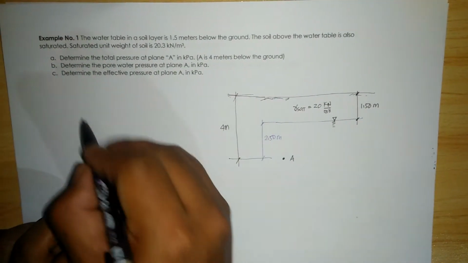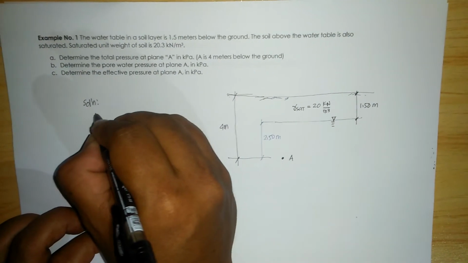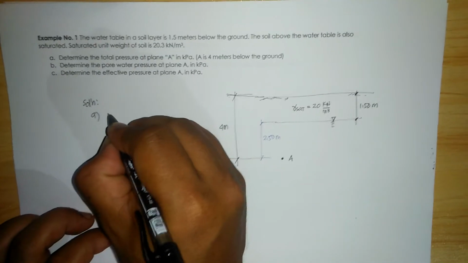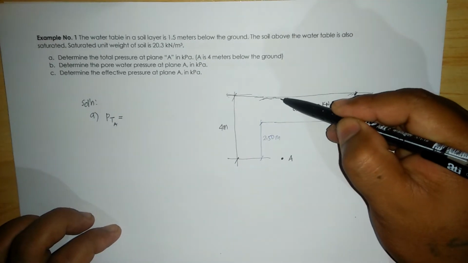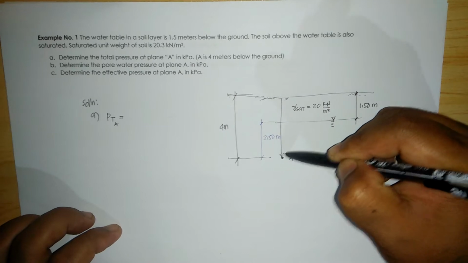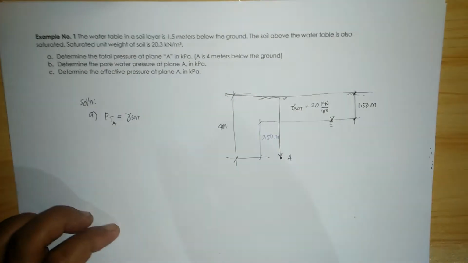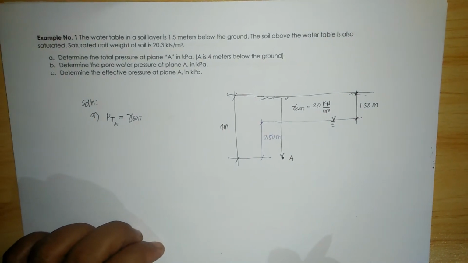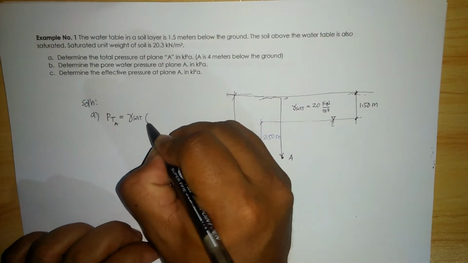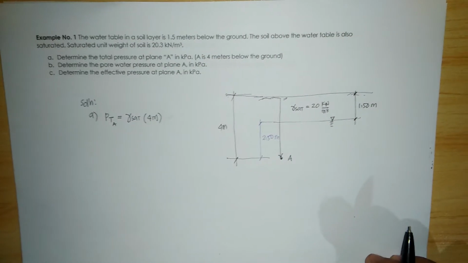First question, determine daw natin yung total pressure at plane A. So solution, letter A, PT at A, would be equal to gamma saturated times 4 meters. Bakit 4 meters?